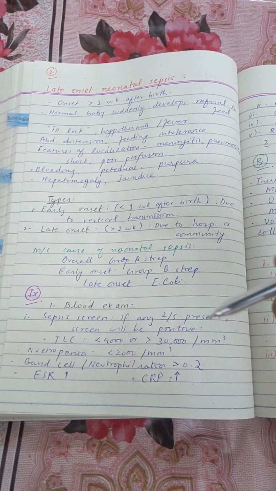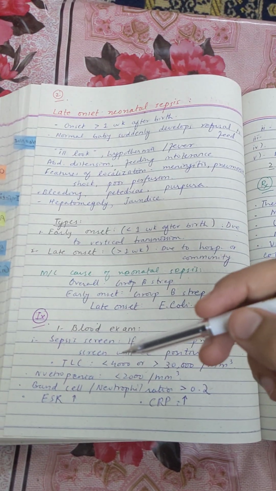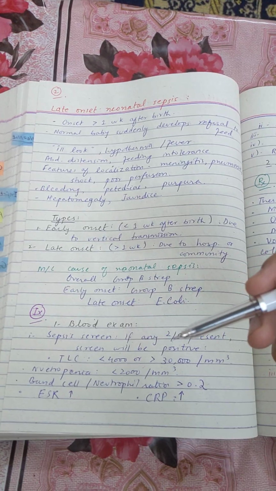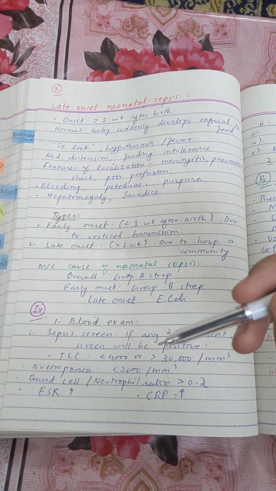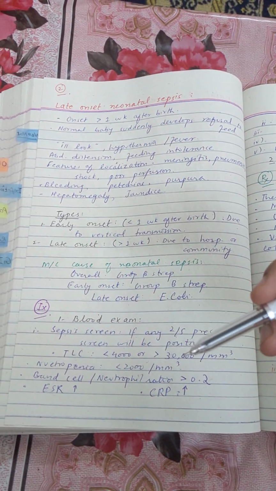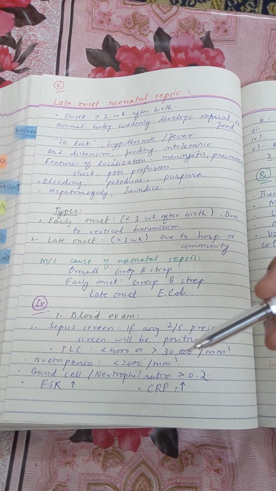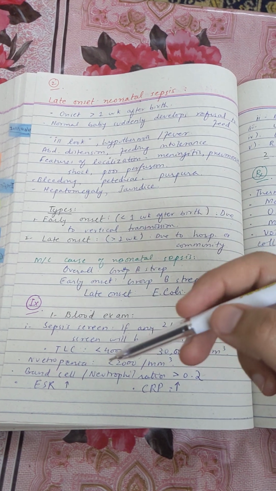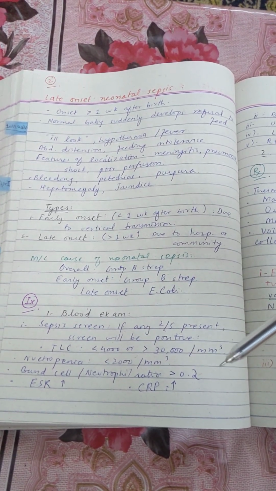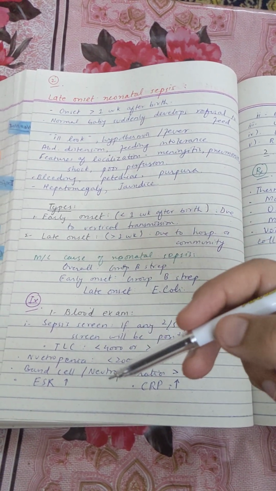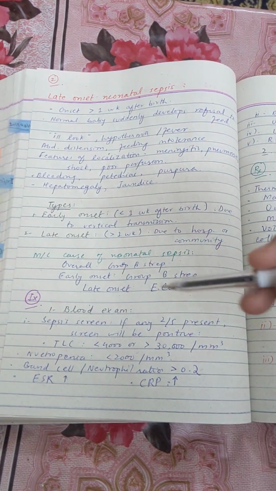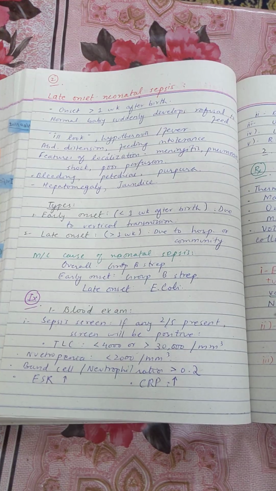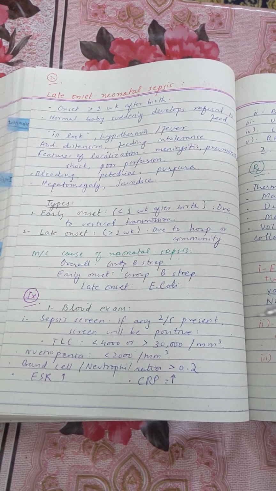Okay, and these 5 features include a TLC count or total leukocyte count of less than 4,000 or more than 30,000 per cubic millimeter, a neutropenia, that is neutrophil count of less than 2000 per cubic millimeter, a band cell to neutrophil ratio of more than 0.2, an ESR that is raised, and a CRP that is raised. So these are the features that you will be seeing in the sepsis screen.